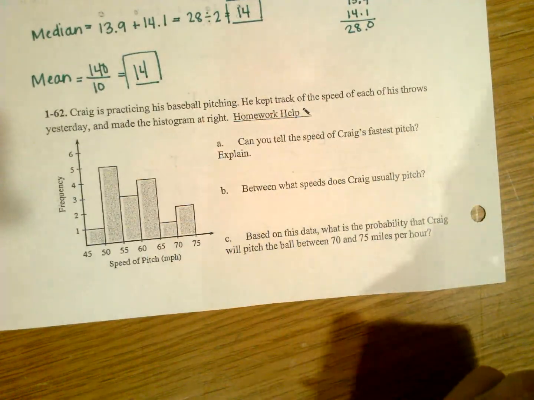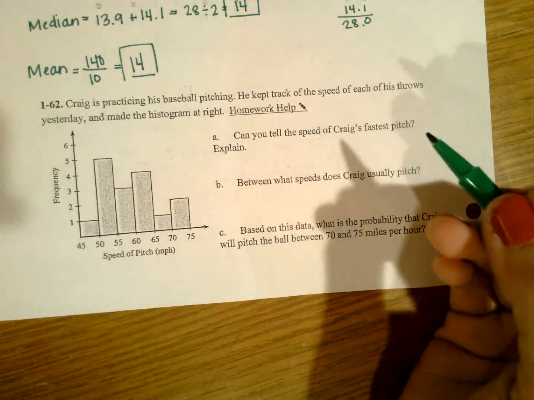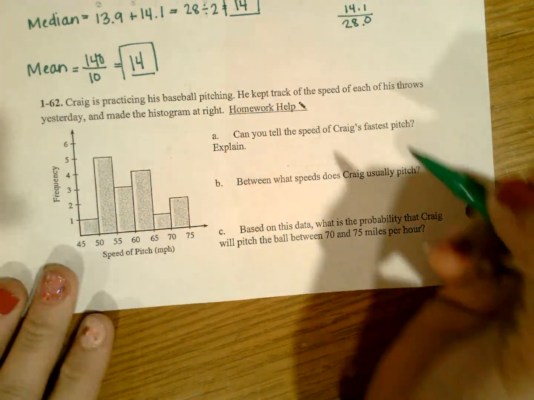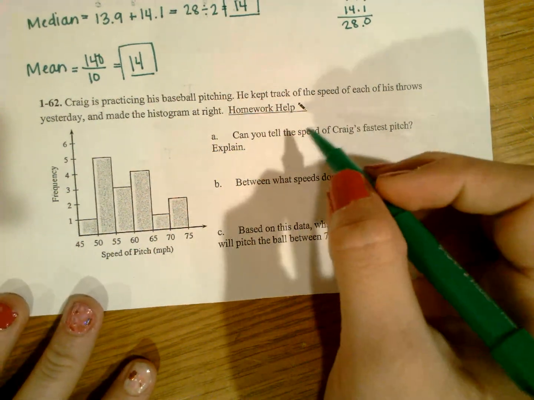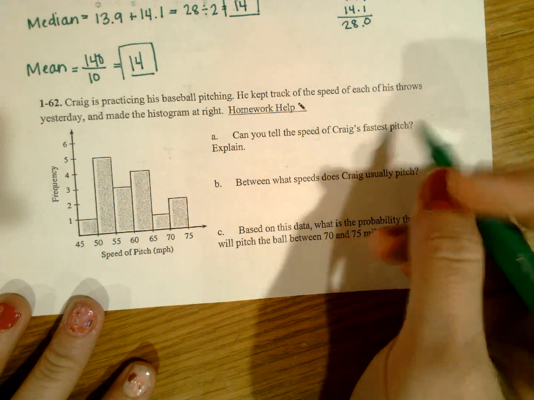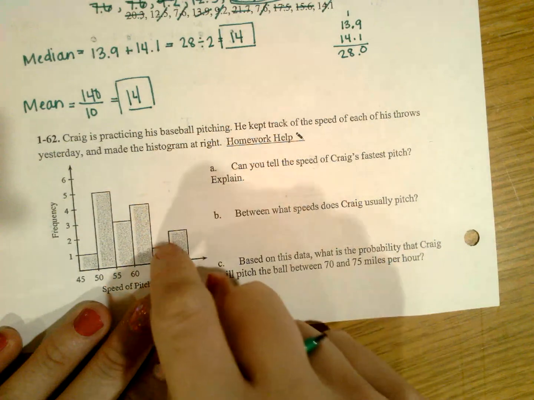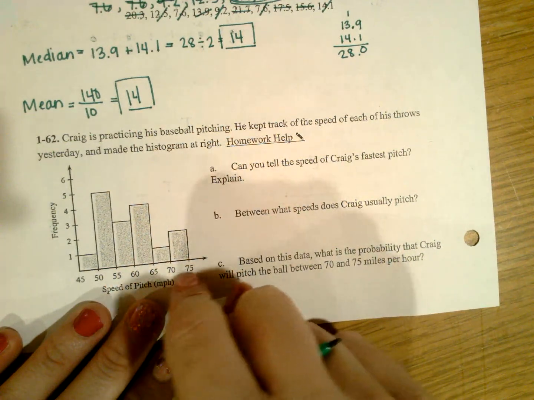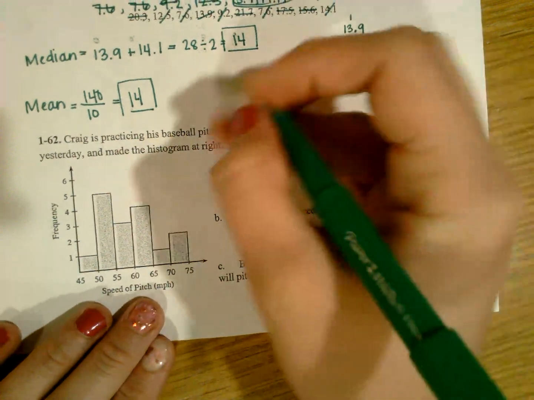Okay, last problem, number 62. Craig is practicing his baseball pitching. He kept track of the speed of each of his throws yesterday, and he made a histogram. Can you tell the speed of Craig's fastest pitch? I cannot. I know it's between 70 and 75, but I don't know exactly what speed it is.